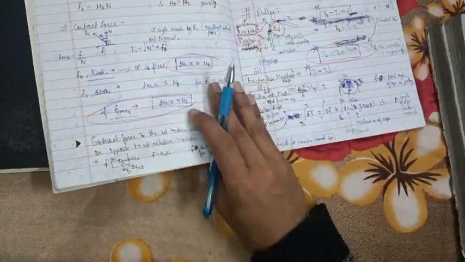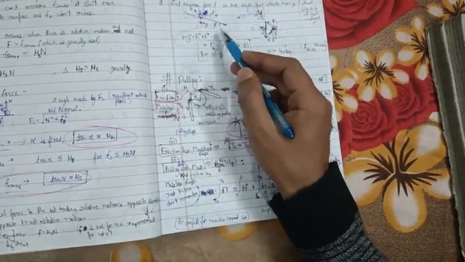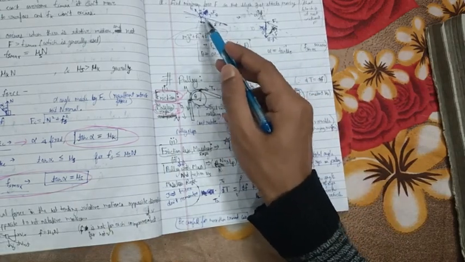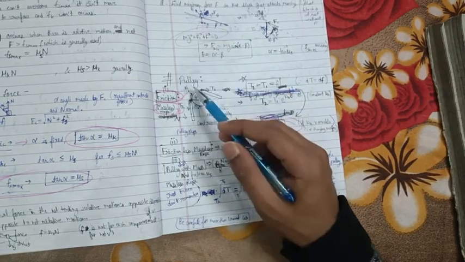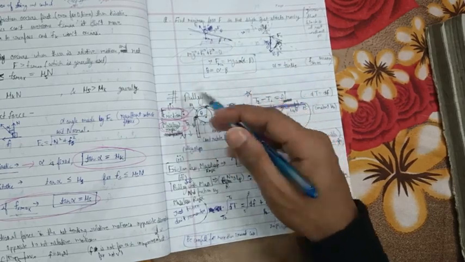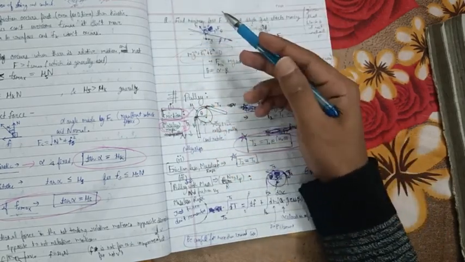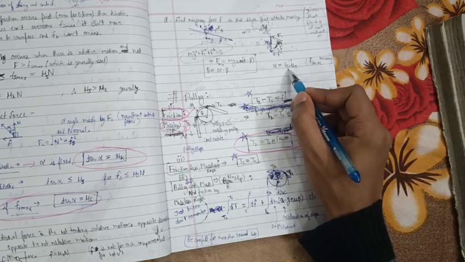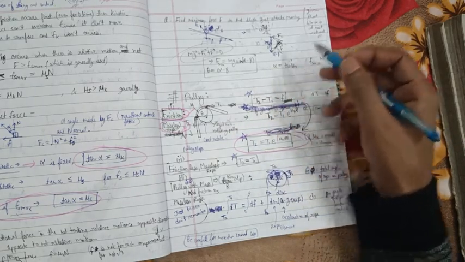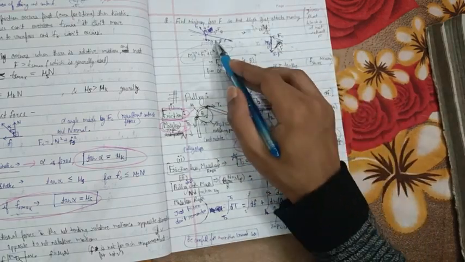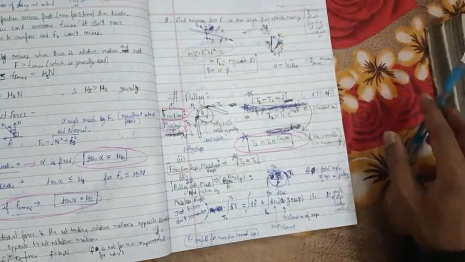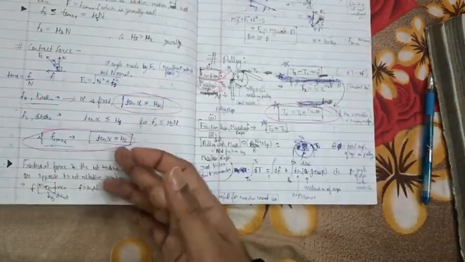That's it. And there is one more case: when there is a block on a slope having, let's say, coefficient of static friction mu s on the surface between these two bodies, then the maximum angle of the slope so that the body does not slip is given by tan beta equal to mu s. In that case the body will not slip, and that will be the maximum angle so that the body does not slip over this slope. And this formula is identical to this.